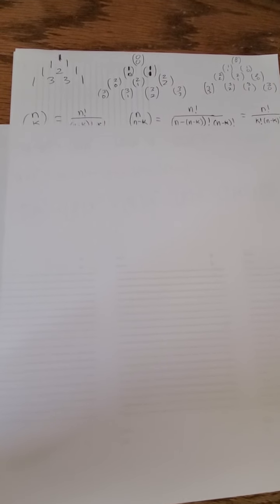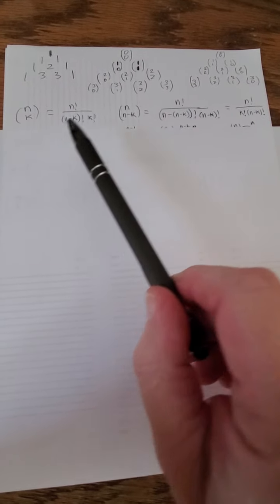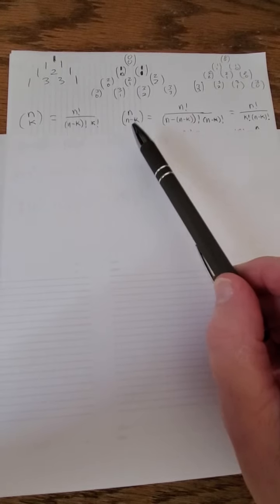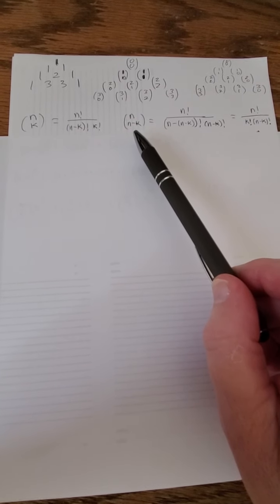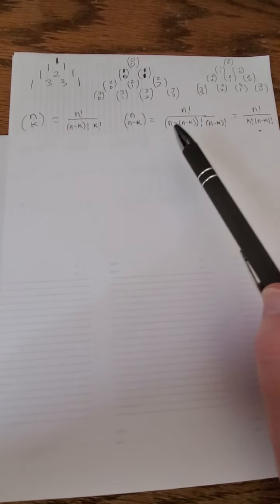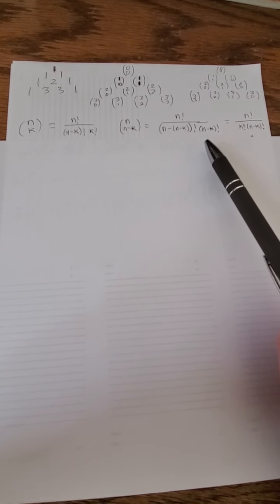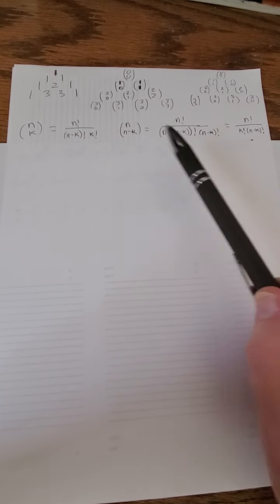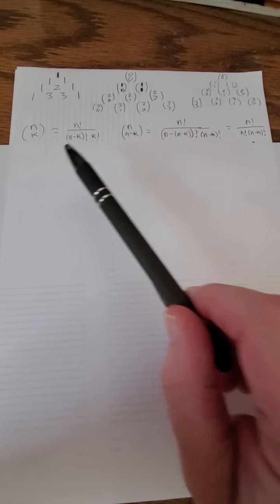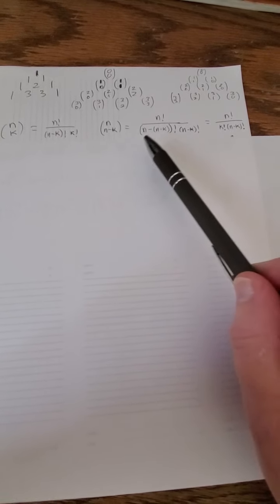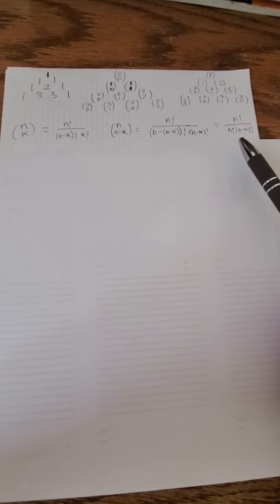Now that symmetry is easy to bear out from the formula, because n choose k, by definition, is n factorial over n minus k factorial times k factorial. But applying the same definition, I get n choose n minus k is n factorial over n minus k, all that factorial, times n minus k factorial. I'm just applying the same formula, substituting n minus k for k, and after I simplify, this gives me n factorial over k factorial times n minus k factorial, which is the same thing as this.